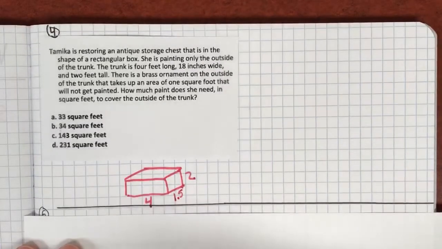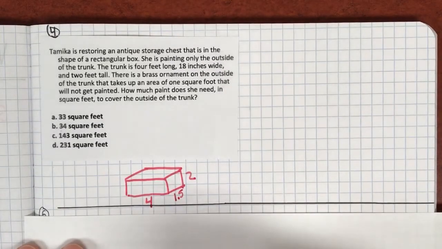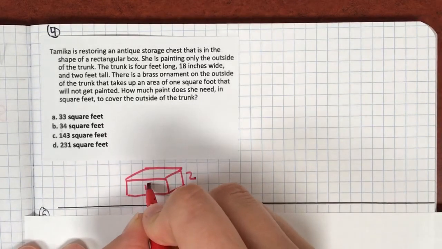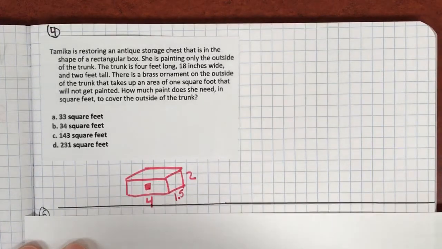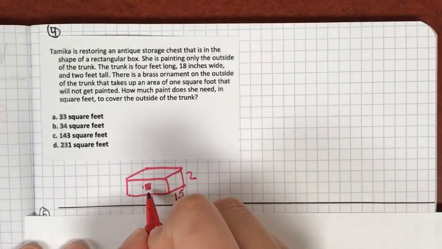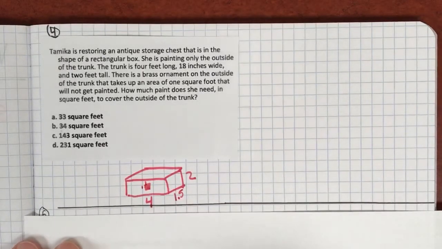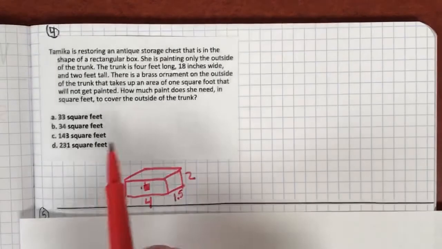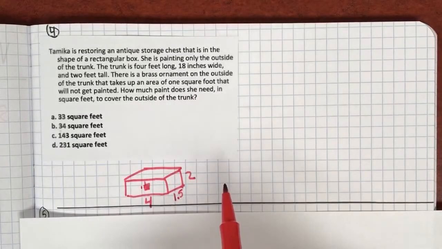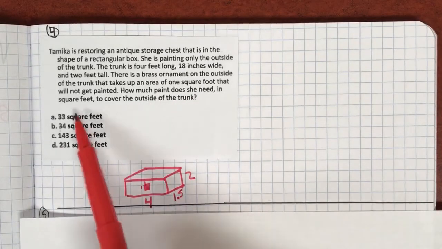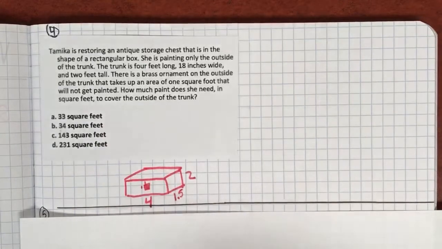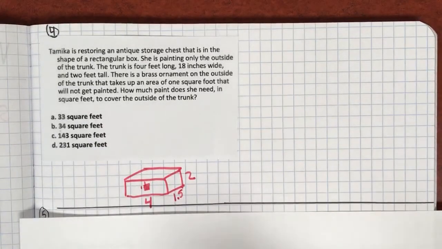And then it says there's a brass ornament on the outside of the trunk that takes up an area that is 1 square foot. Okay, and that's our little brass ornament. And it's 1 square foot, so we'll call this 1 by 1. All right, we want to know how much paint does she need in square feet to cover the outside of the trunk. So let's find the surface area of this.